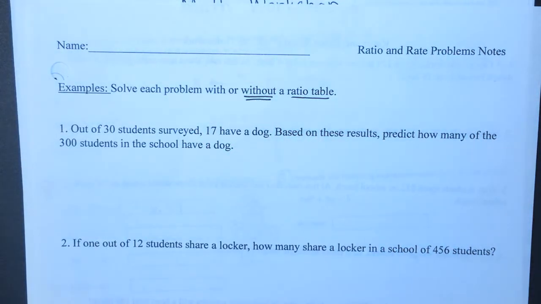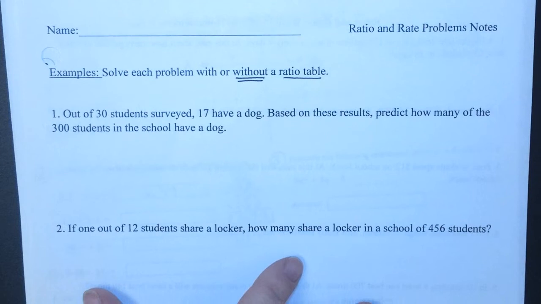Alright, so yesterday we saw the tables were there for us. Today it's this exact same thing. We're still going to do word problems. I'm just going to show you how to set it up without a ratio table so you don't have to draw that out. Guys, the thing I want you to keep in mind is this is exactly like what we did yesterday. It's exactly the same.